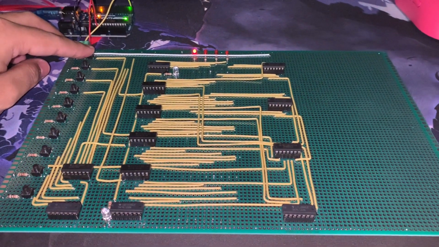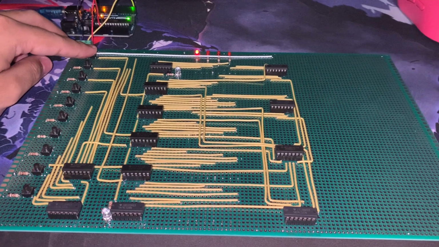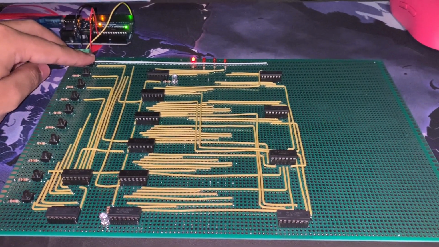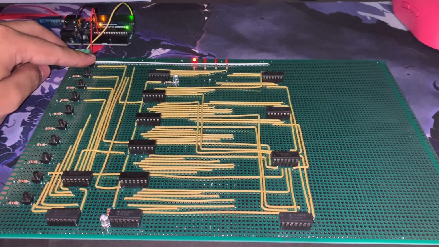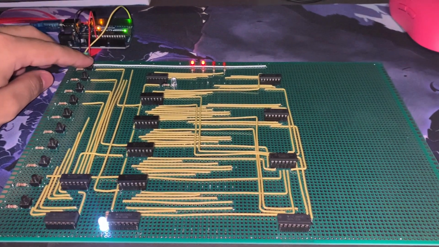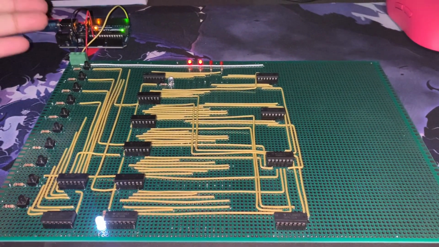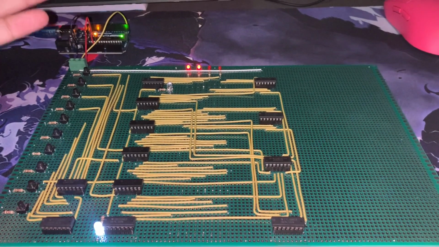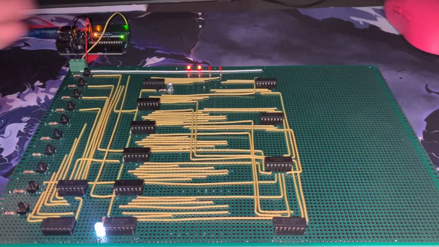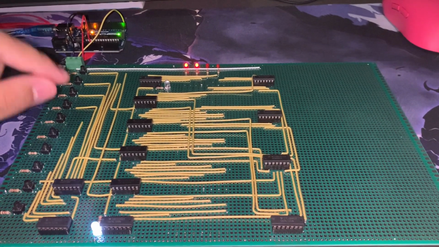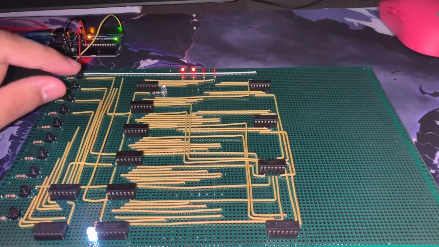Okay, it's running on state B. That is 0, 0, 0, 1, where we wait for releasing button 0. Next, when I release button 0, it's gonna go to state C. That is 0, 0, 1, 1. And you will see that the state is running correctly.